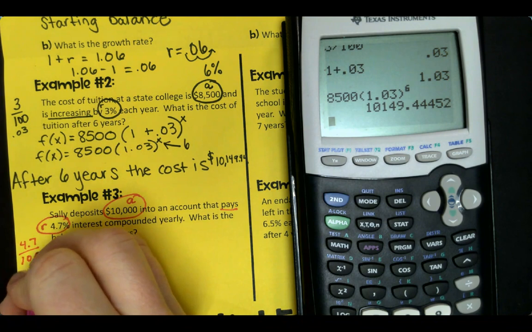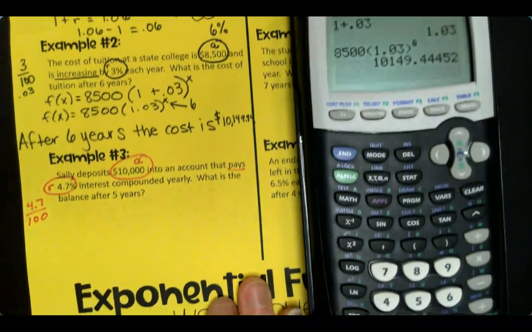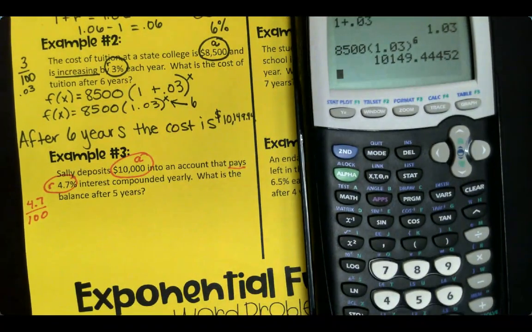Don't forget to do the 4.7 out of 100 to change it to a decimal. It's a percent that's written as a decimal, but you still have to convert it to a decimal because you're not going to put percent into the equation.